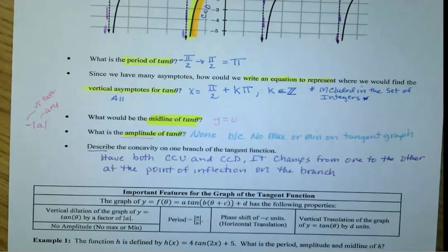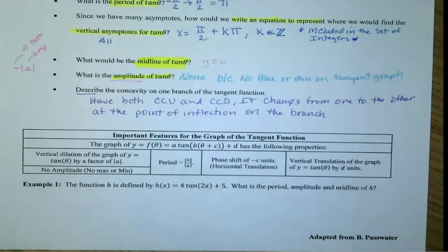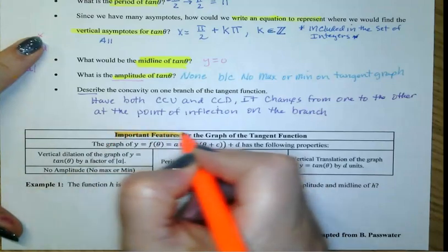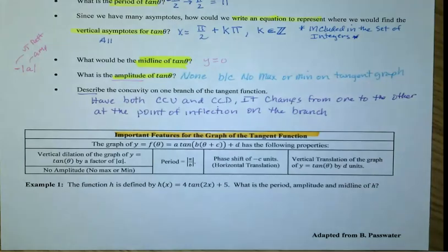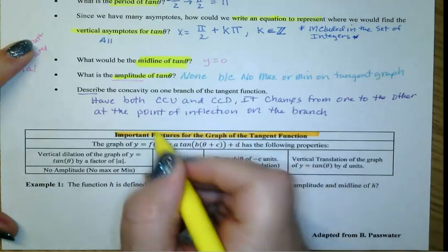So hopefully that helps. We do have one of our summary boxes here for the important characteristics of the tangent function. And so just like all forms of writing it, our tangent function can look like this.